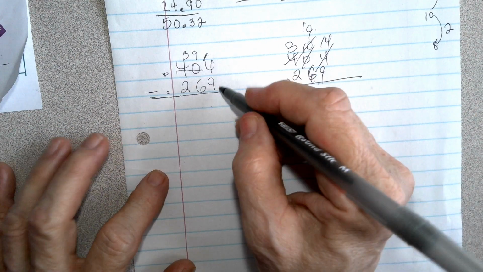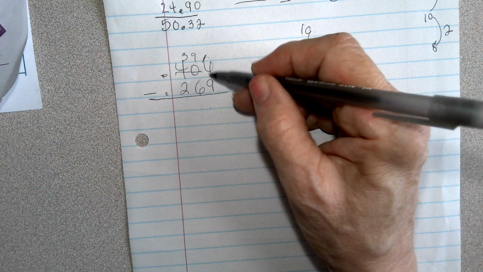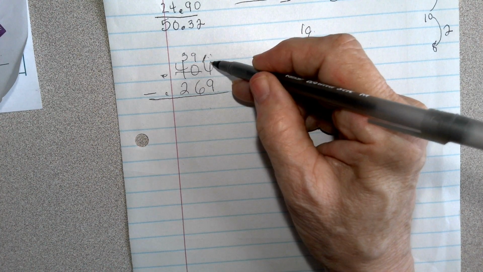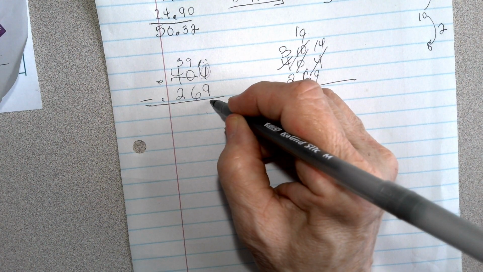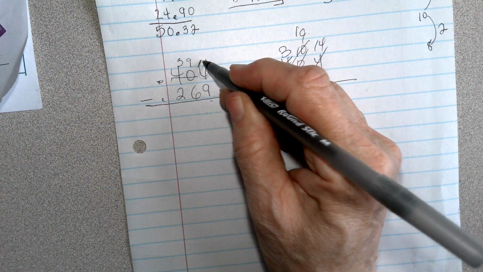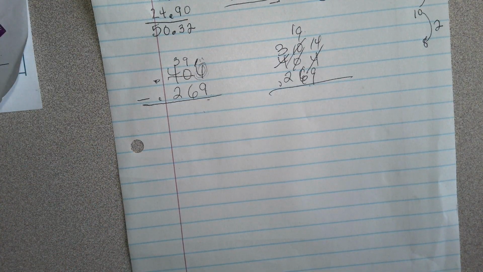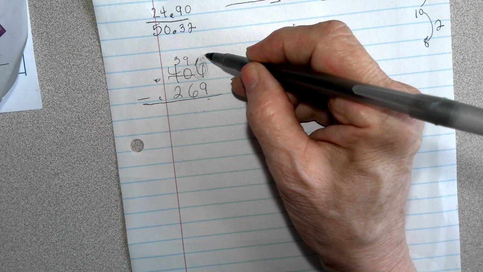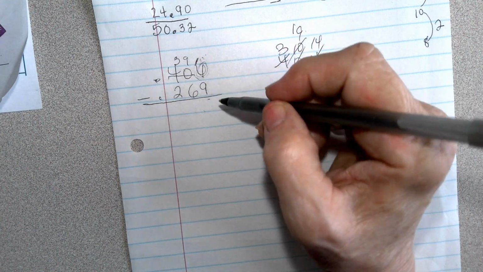So 14 minus 9 is, in fact, I'll do it my adding up way. 9 to 10 is 1, plus 4 more is 5.